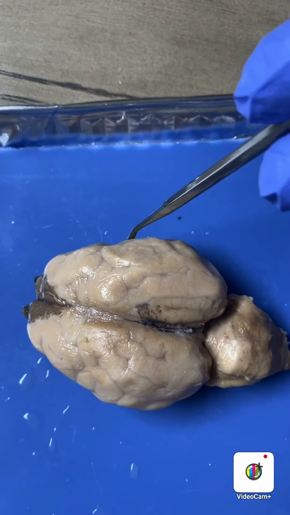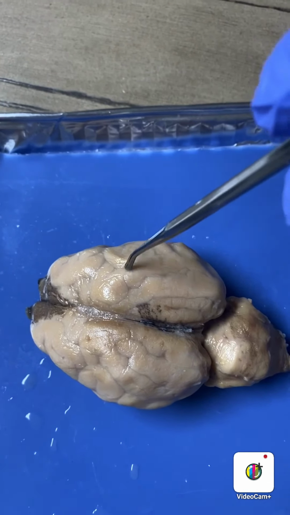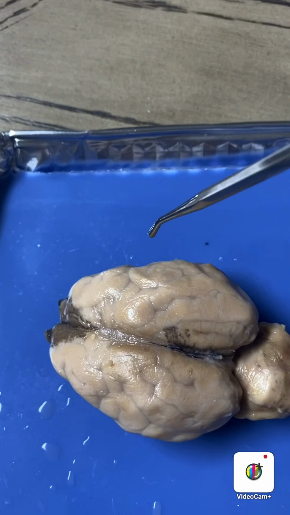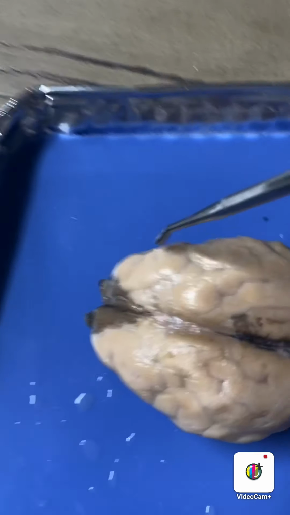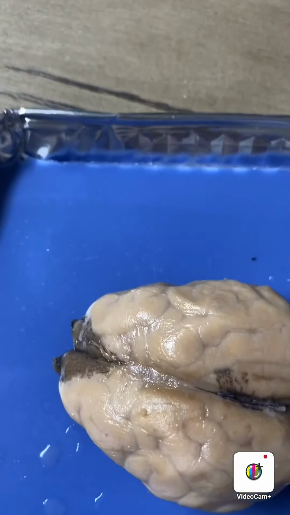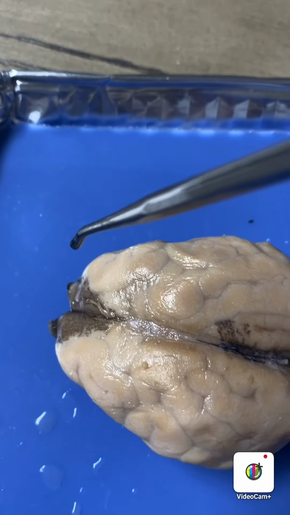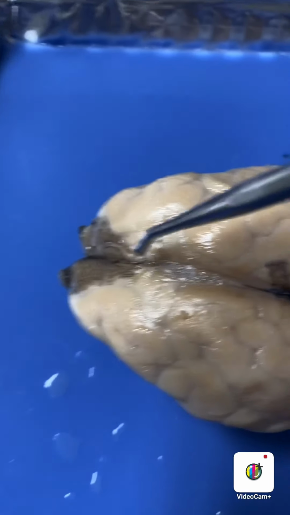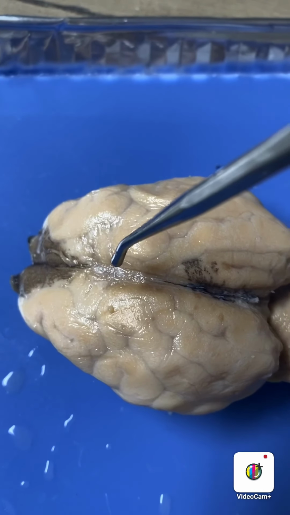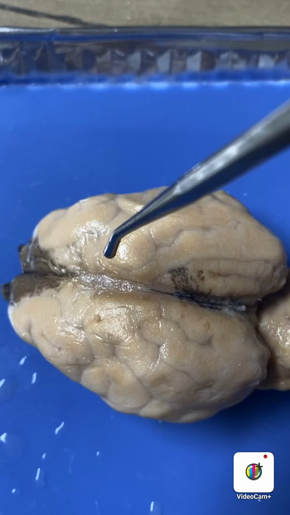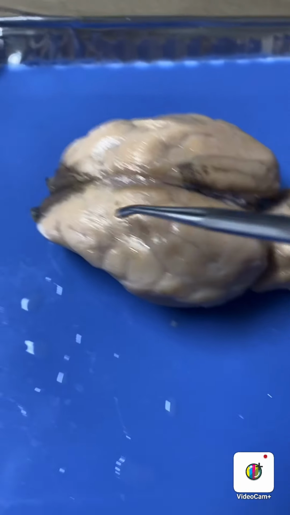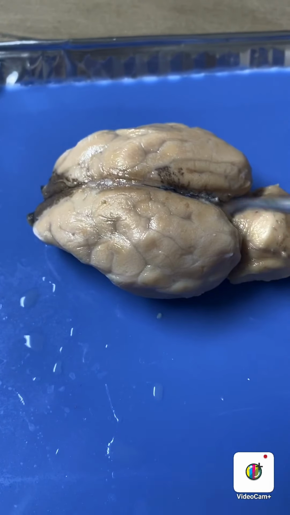So the gyrus is located here. The sulcus is located here. The longitudinal fissure is here. So the cerebrum is here.